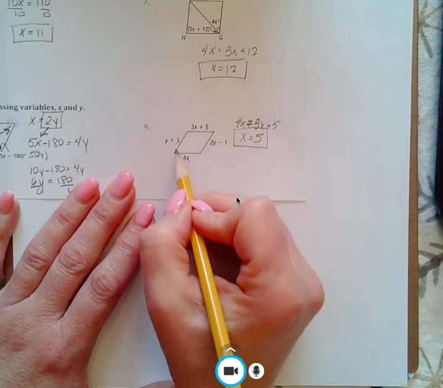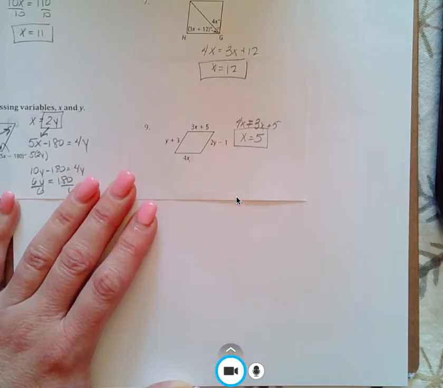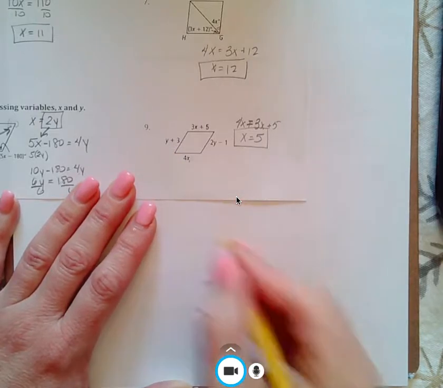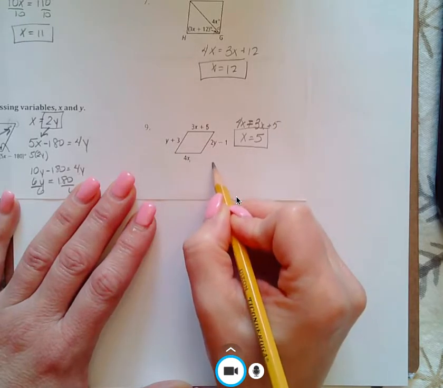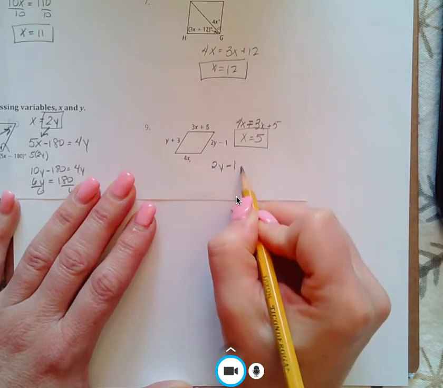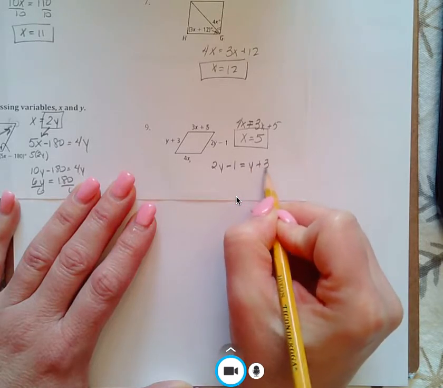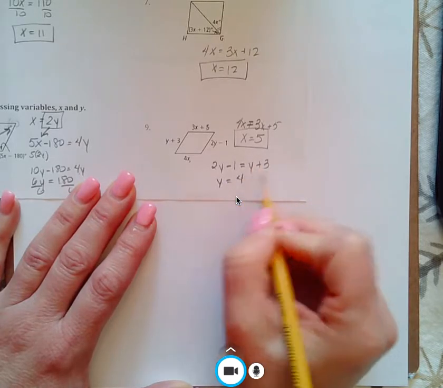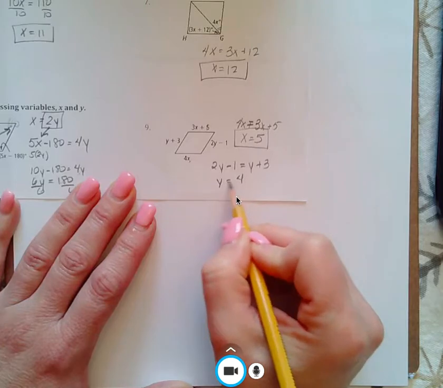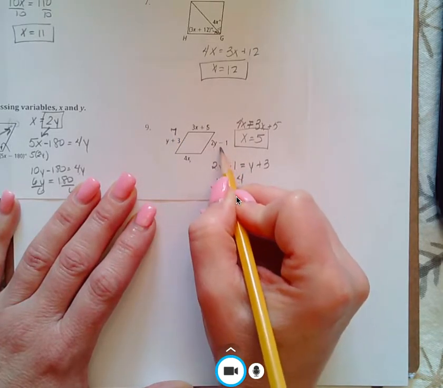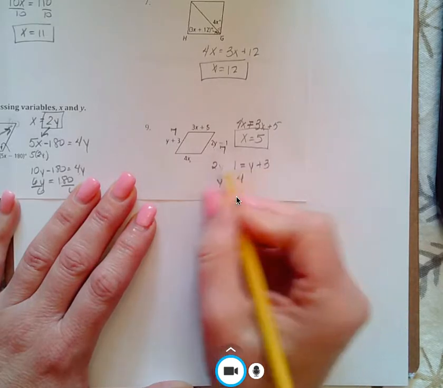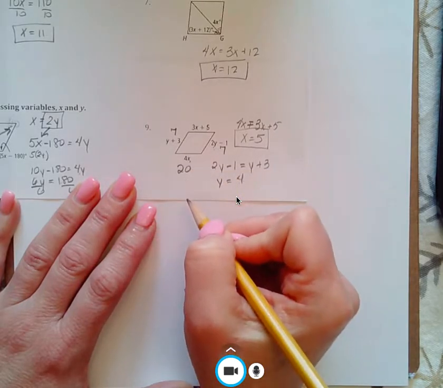And then I'm going to go this way here. And for these guys here, let's see. 2y minus 1 is equal to y plus 3, and y is equal to 4. If I plug in 4, that's 7. Plug in 4, so that's 8 minus 1, that's 7. If I plug in 5, that's 20.